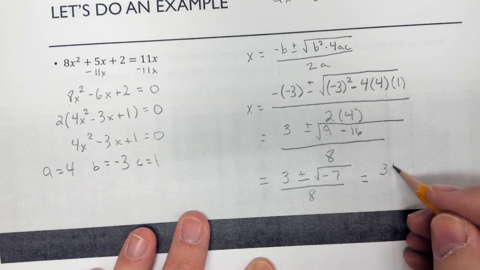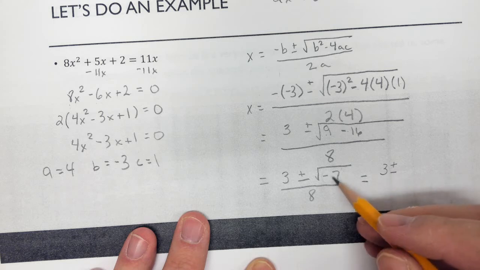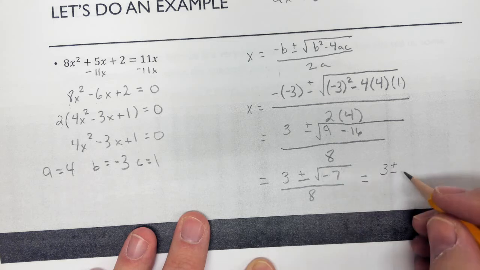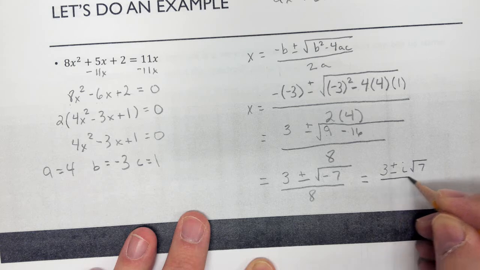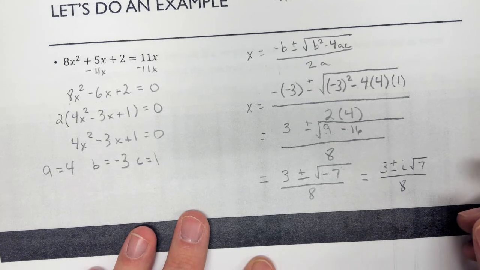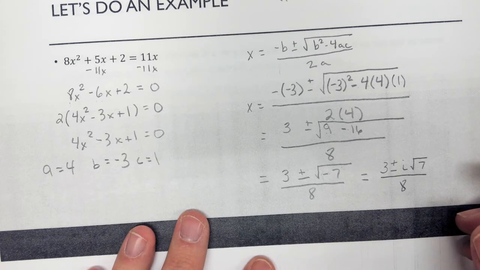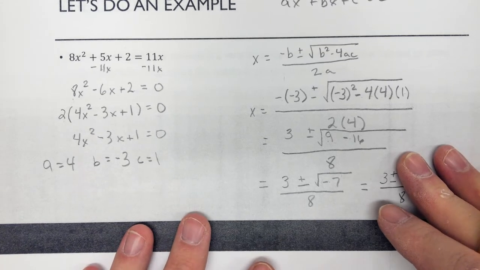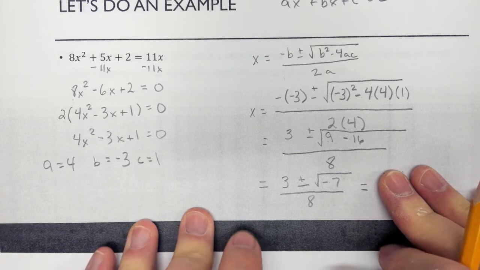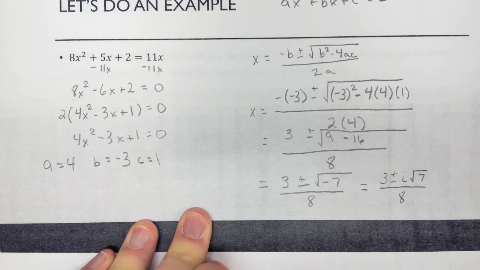So now I've got 3 plus or minus. There's the negative. I'm going to pull that out as an i. Square root of 7 all over 8. And there we go. There's our solution. That's how you use the quadratic formula. This should be somewhat familiar for you because you've done it before.